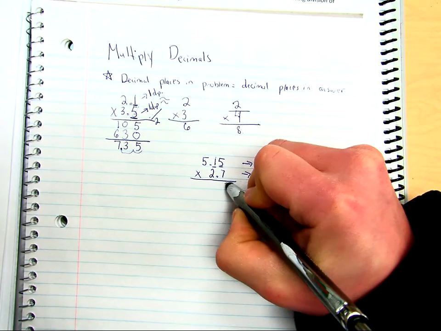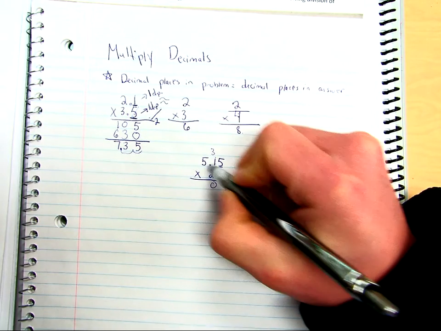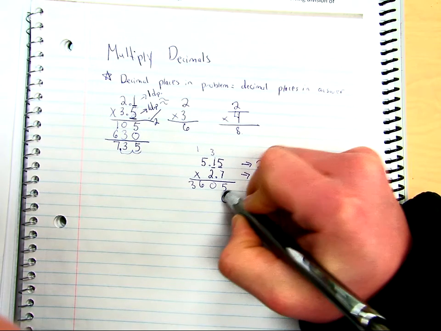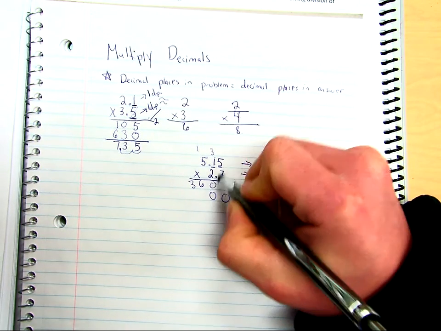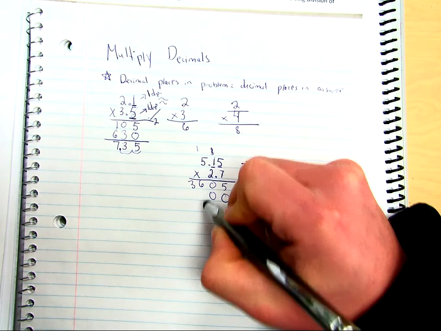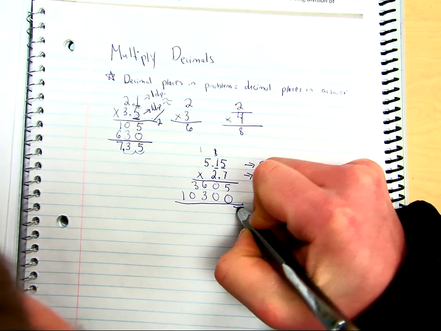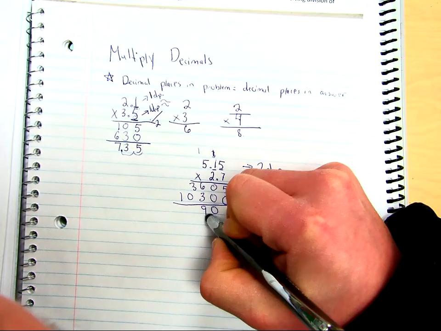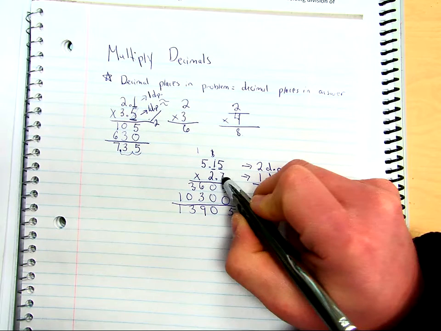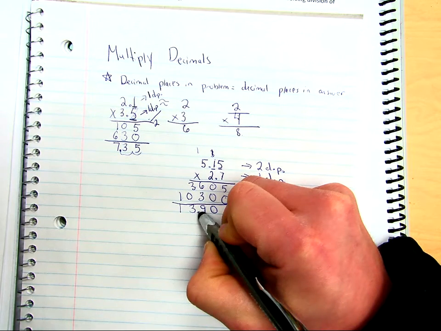and I can just multiply everything out. That's going to be 35, 7, 8, 9, 10, 35, 36, placeholder 0, 2 times 5 is 10, 2 times 1 is 2, plus the 1 extra is the 3, 10, add them up, 5, 0, 9, 3, 1. 1, 2, 3 decimal places, so I go 1, 2, 3 decimal places. 1, 2, 3.